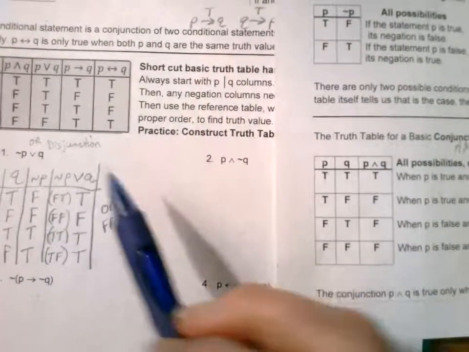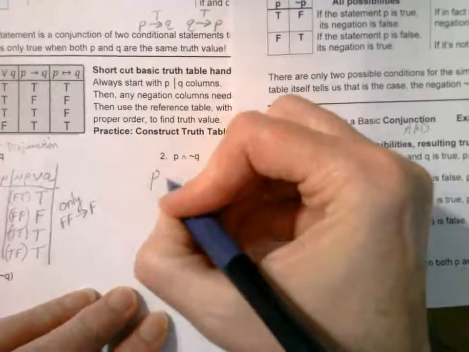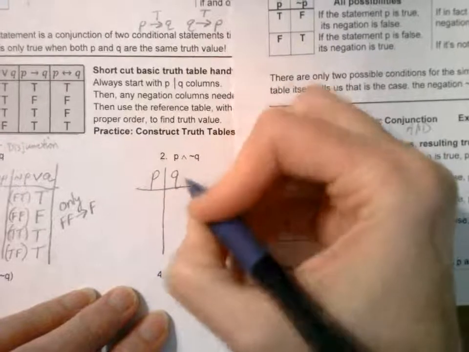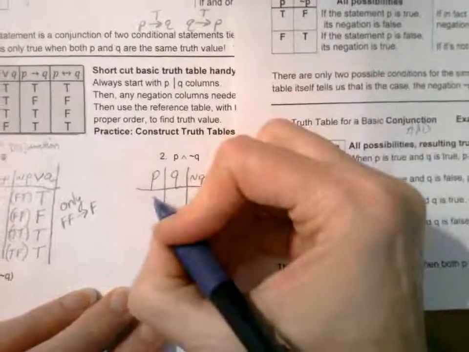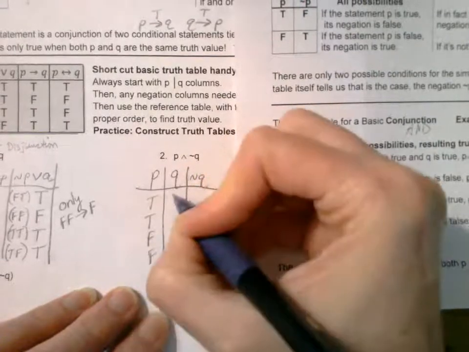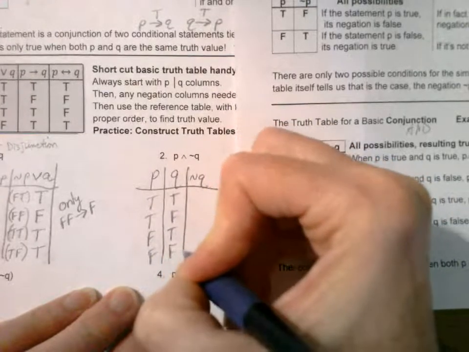It's also in this one right here, but let's just use the regular table for a moment. So what do we do first? We always write the P and then the Q and then any negations. So this is always true, true, false, false. This is always false, true, true, false.